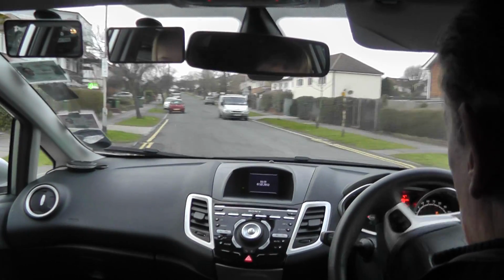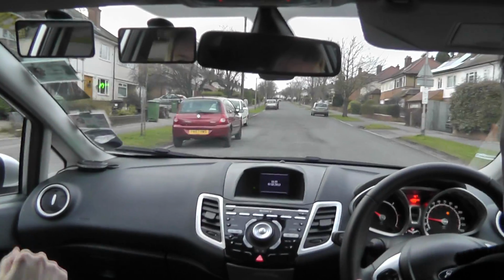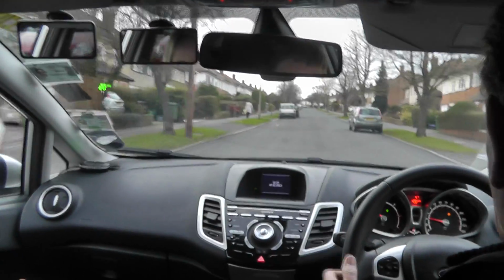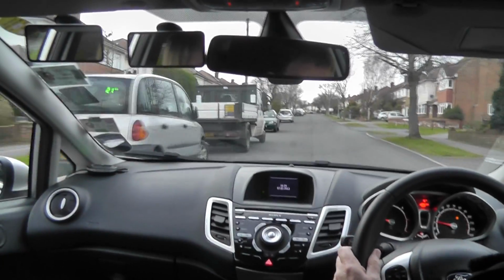If there's a pedestrian standing, waiting, or approaching the zebra crossing, then we must always stop and let them pass. Should I put my handbrake on there? Yes, it would be a good idea to put your handbrake on so that they know, so that we know we've stopped.